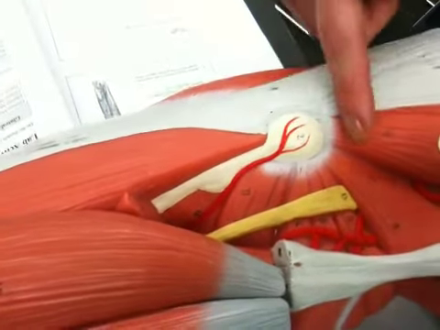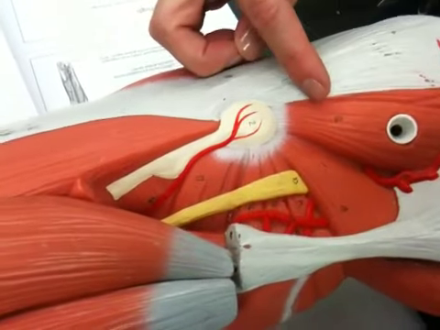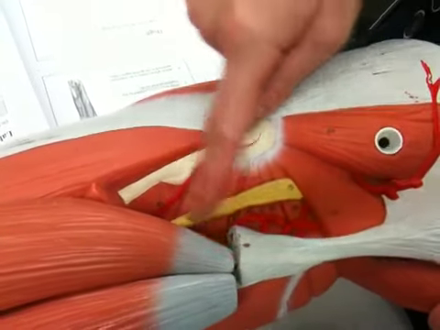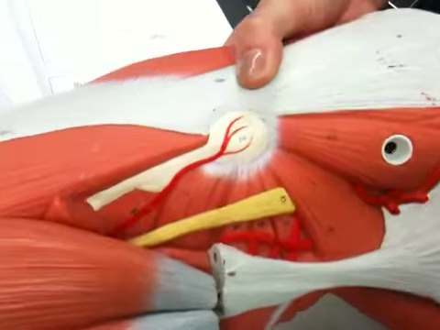One last lateral rotator, which you can't see on this picture, or on this model, is obturator externus. In our textbook, it doesn't group it with the lateral rotators. So we can't see it anyway, but another one that's not included here is obturator internus.